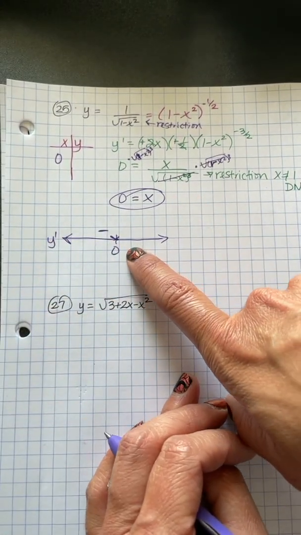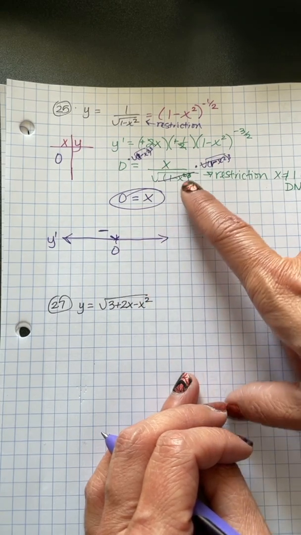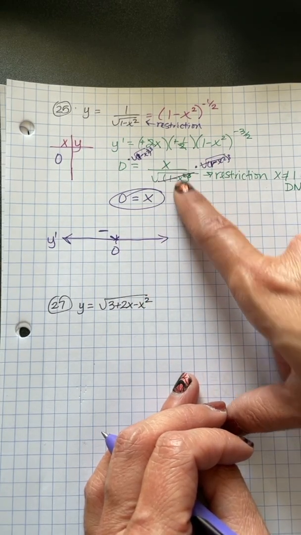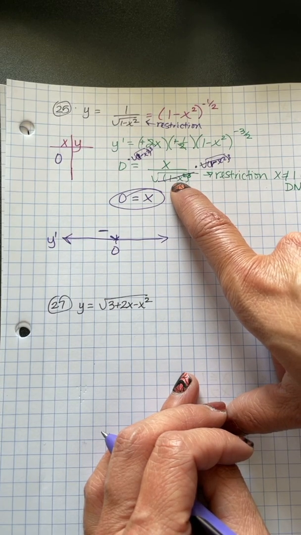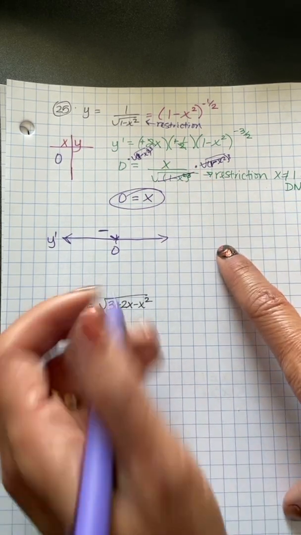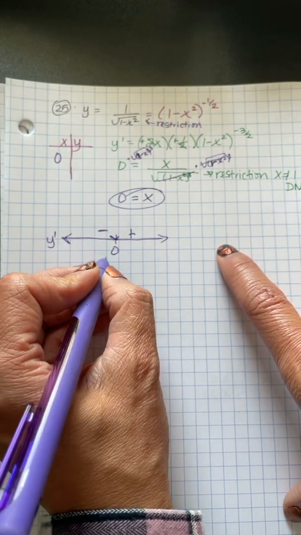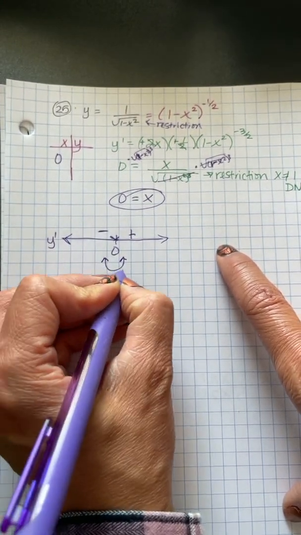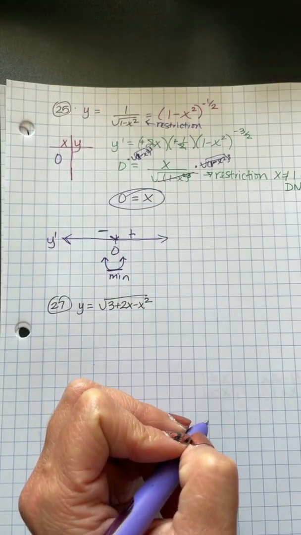And if I plug in a positive 1/2, because I'm not allowed to plug in a positive 1, then in the numerator I have positive half, and 1 minus a half squared is 1 minus a fourth, which is 3/4. That will be a positive number divided by a positive number, so this will be positive. So it's going from negative to positive. That tells me that I have a minimum value when x is 0.